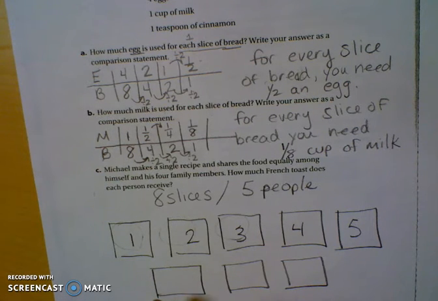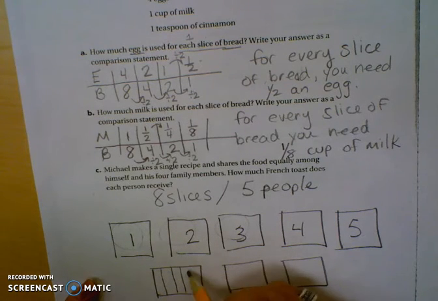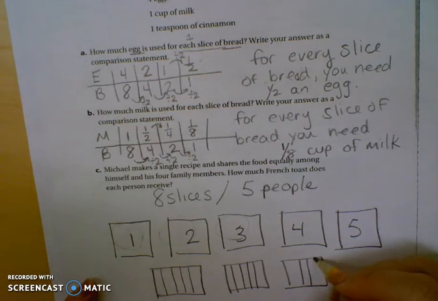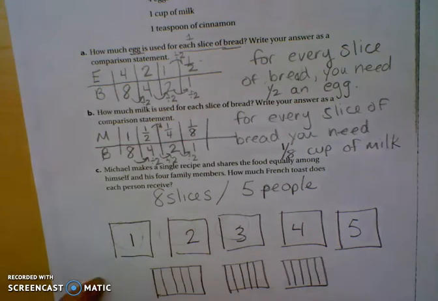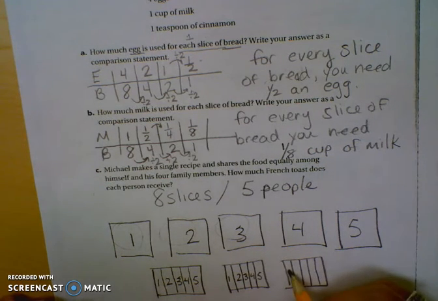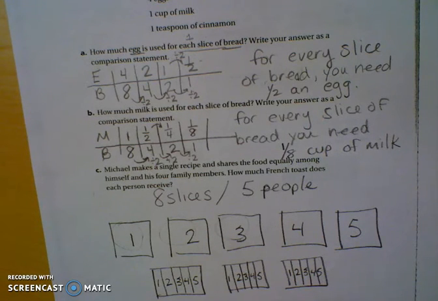So I'm going to take each slice and cut it into fifths, because I'm sharing it with 5 people. I'm cutting each slice into fifths. Now this is going to be a funny way to eat French toast, but everybody will get an equal share. I can then pass out these pieces to my 5 people.